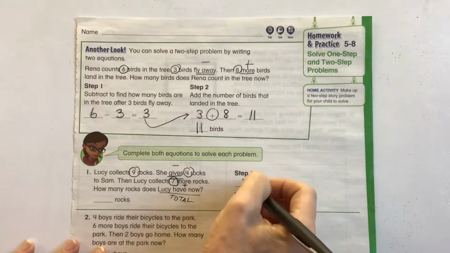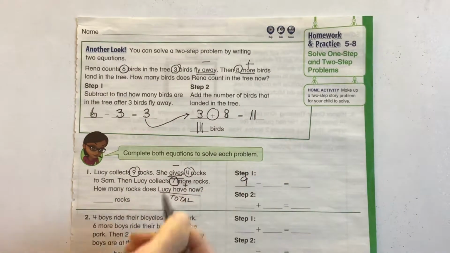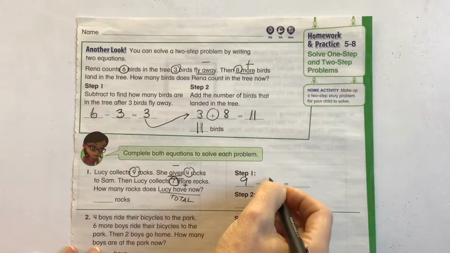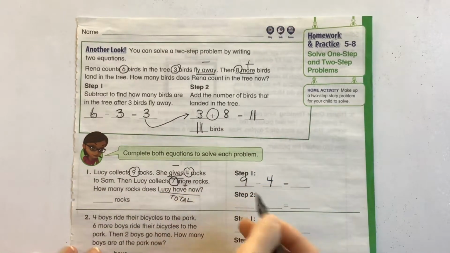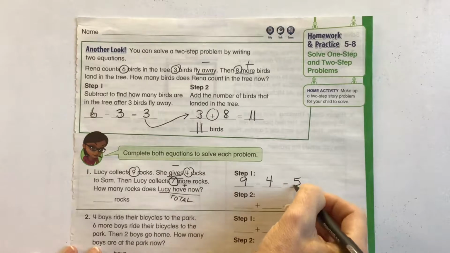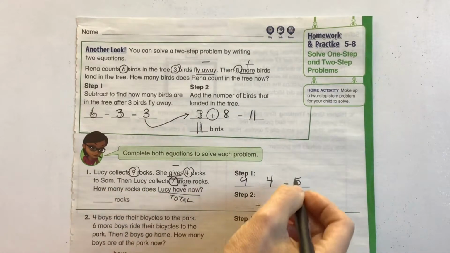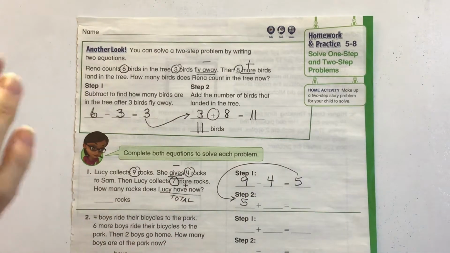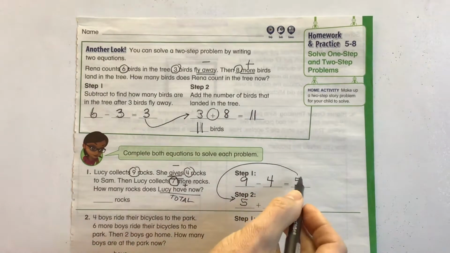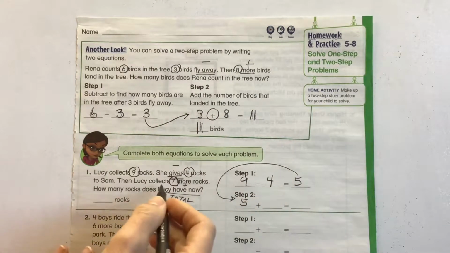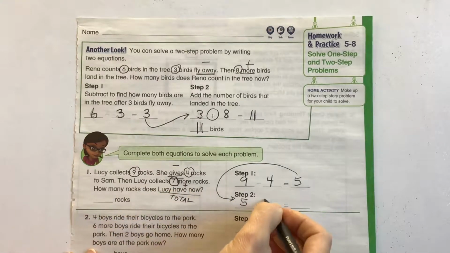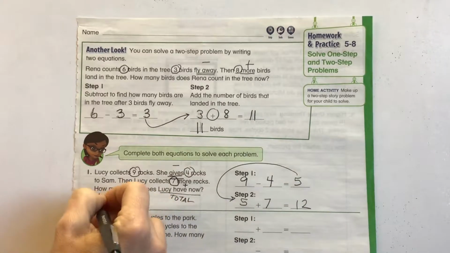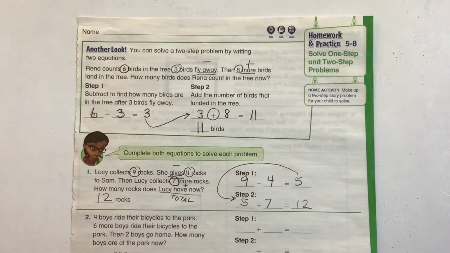Lucy collects 9 rocks, so she has 9 rocks. She gives 4 rocks to Sam, so we're losing 4 rocks to Sam. 9 minus 4 is 5. And then we're going to need to bring this number down here because this is what we have when we start our second part of the problem. So she's got 5 rocks. And then Lucy collects 7 more rocks. So 5 plus 7 is 12, and she's got a total of 12 rocks now.